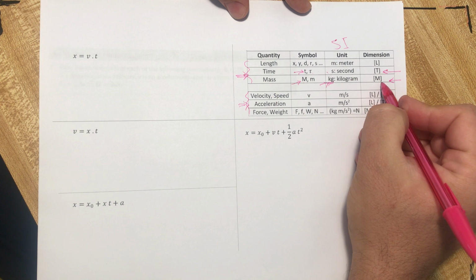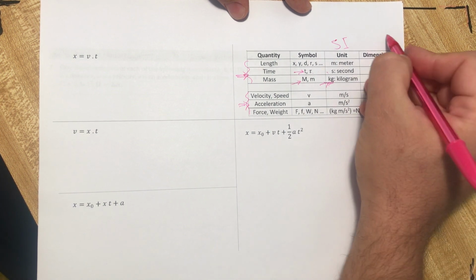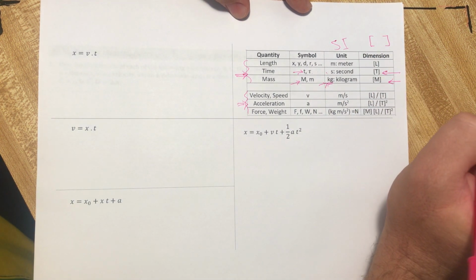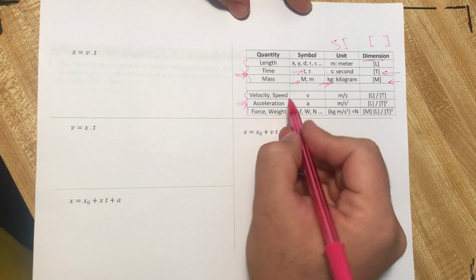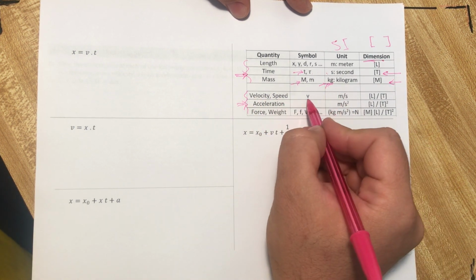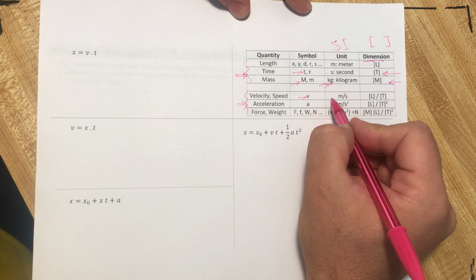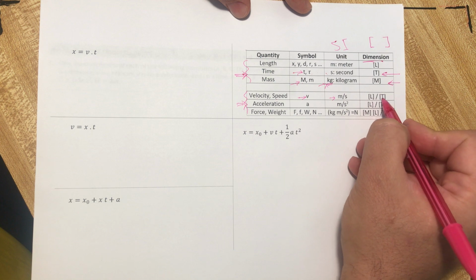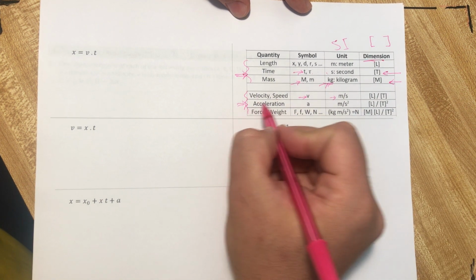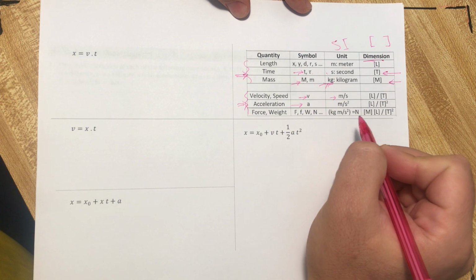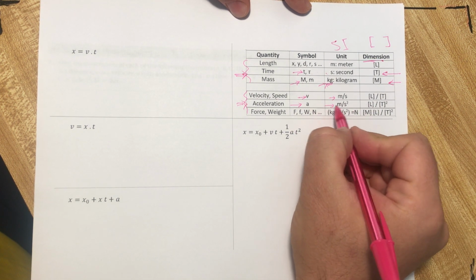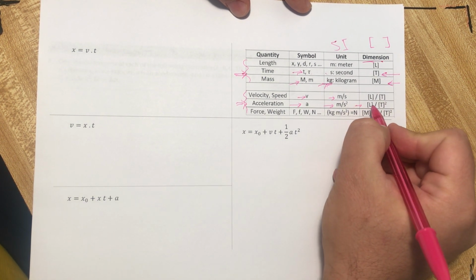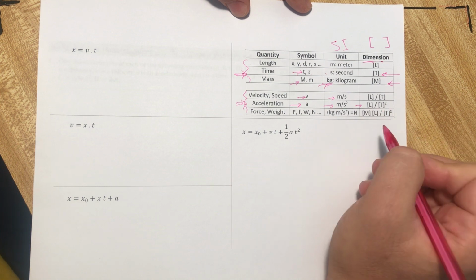And we need to know that if we use this bracket notation, the meaning of that is we are talking about the dimension. The derived quantities like velocity or speed can be sampled by v. The unit is meter per second, and the dimension is length over time. The acceleration can be sampled by a in lowercase. The unit is meter per square second. We will see that again later. And the dimension will be length over time squared.